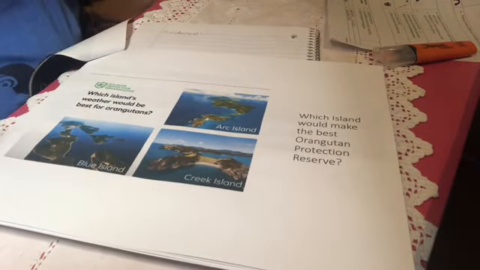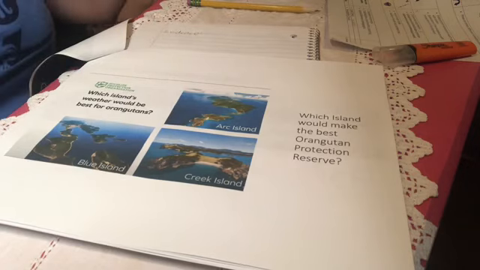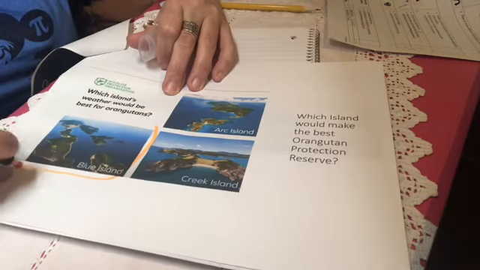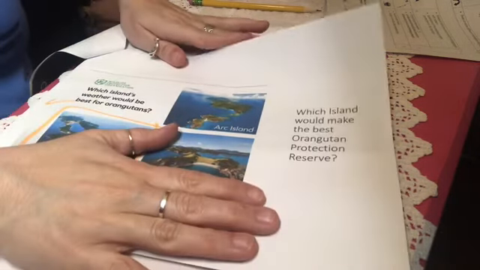So remember, we were trying to decide which island would be the best for an orangutan reserve. Ark Island, Creek Island, or Blue Island. And we, with Scientist Kate, decided Blue Island was the ticket. We're going with Blue Island. Let's talk about why.